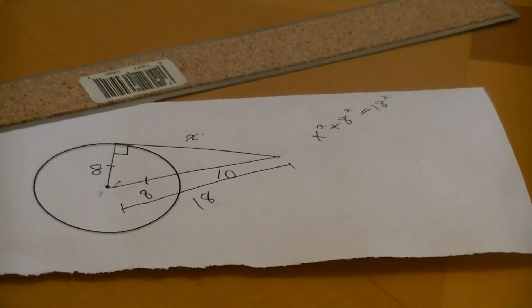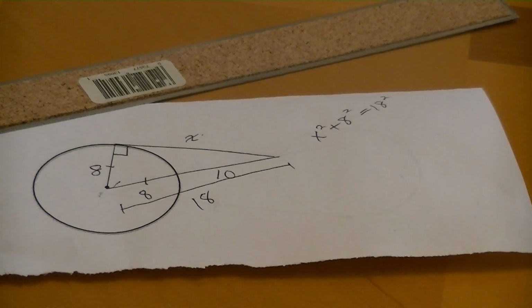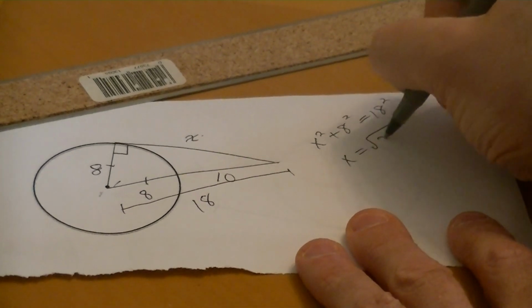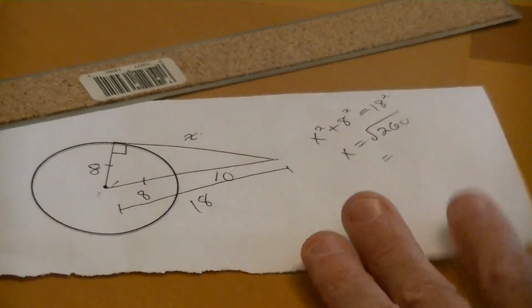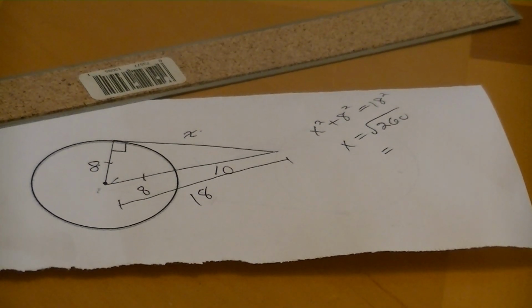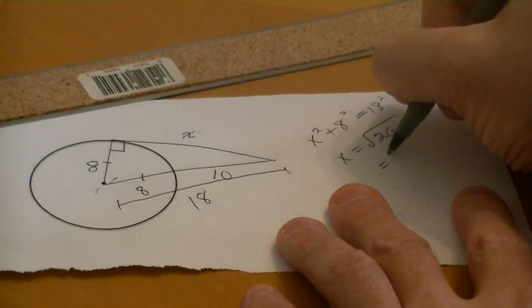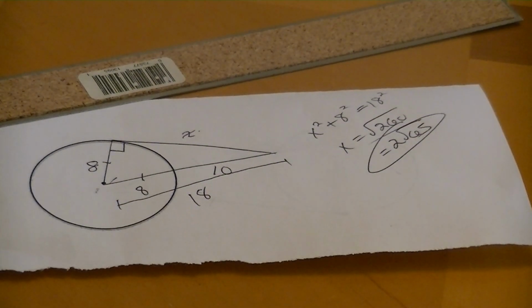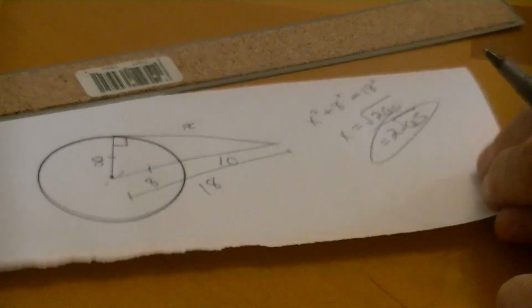And if you go through that algebra, which I'm quickly going to do on my calculator, x comes out to be the square root of 260. If you want to practice your Pythagorean work, you can do that. When you simplify that, you would get 2 root 65. So there'll be Pythagorean work on these problems. Got a couple more things to show you, more examples.